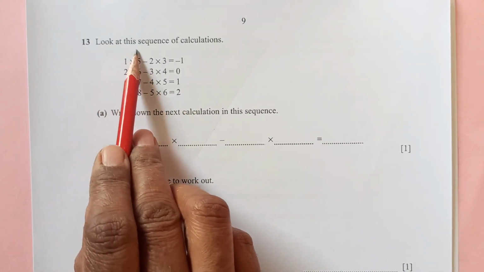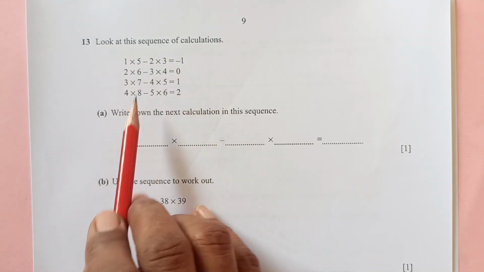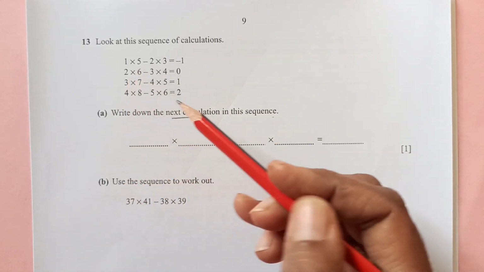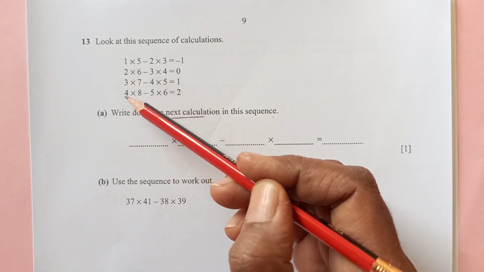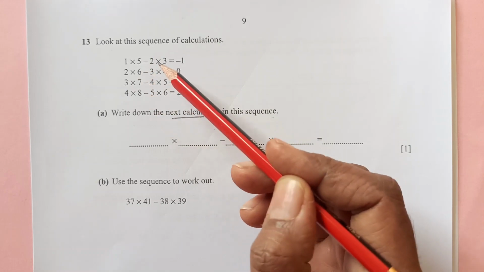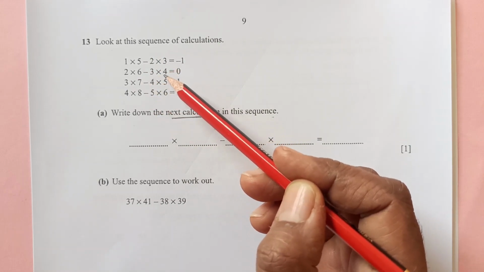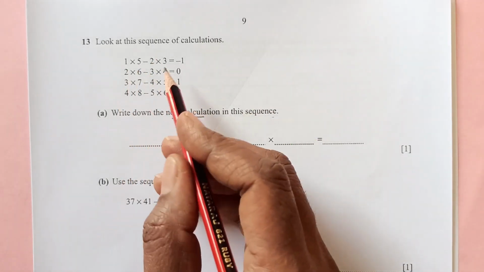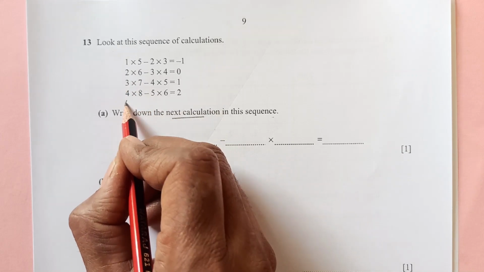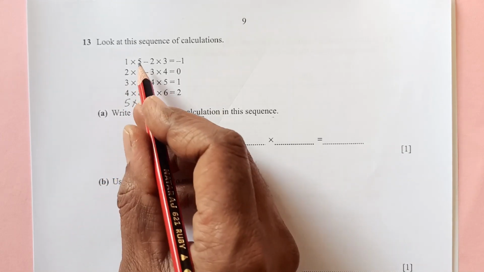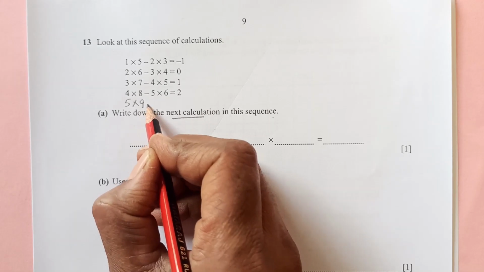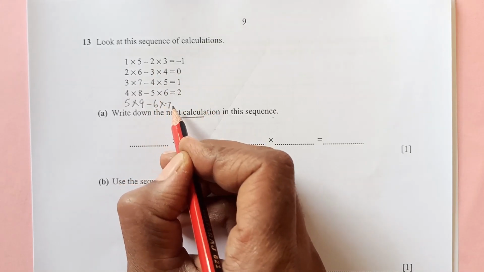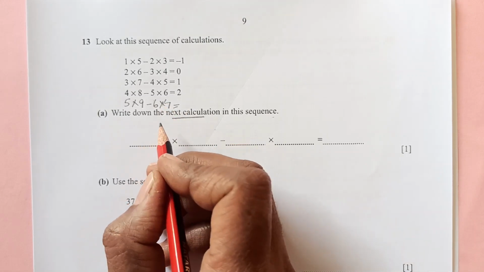Question number 13, look at the sequence of the calculations. We have some sequence here. Write down the next calculation in this sequence. If you see the pattern, 1 2 3 4 5, 5 6 7 8, 2 3 4 5, 3 4, so it's something in order. If we continue, the next one is going to be 5, and 6 7 8, next one 8 to be 5, so 2 3 4 5 6 and 3 4 5 6 7, right?